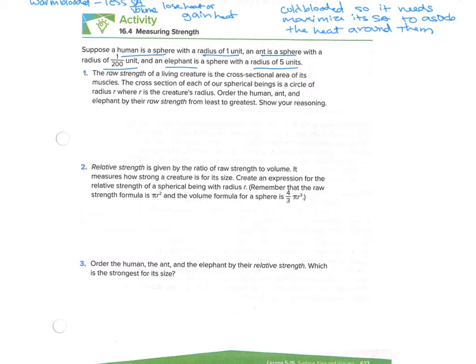Okay, you guys, so it says number 1, the raw strength. So the strength of this creature is the cross-sectional area of its muscles. In this case, if these guys are all spheres, then a cross-section is a circle. I have a lot of circles inside here. So this is a stack of circles that are changing in size. So we learned that earlier in the unit. So the cross section of each of our spherical beings is a circle of radius r, where r is the creature's radius. Order the human, ant, and elephant by their raw strength from least to greatest.